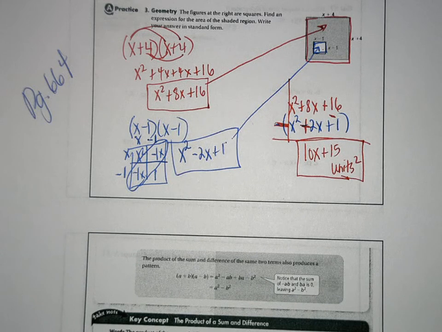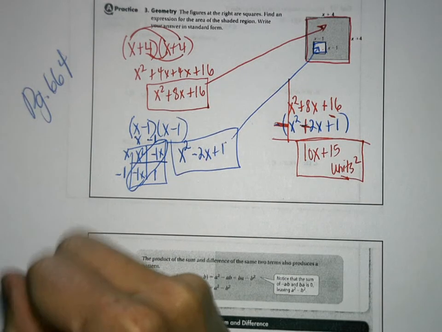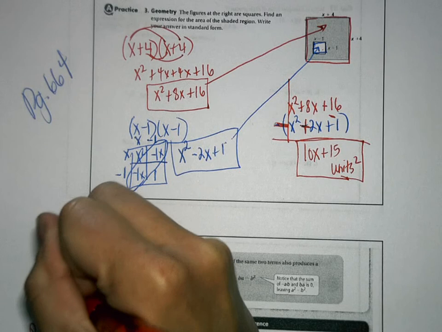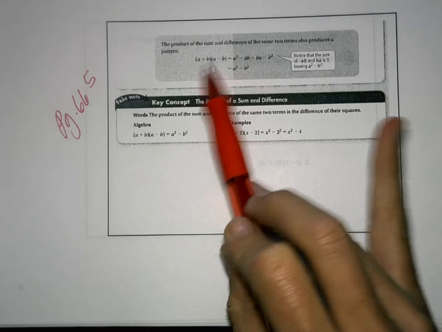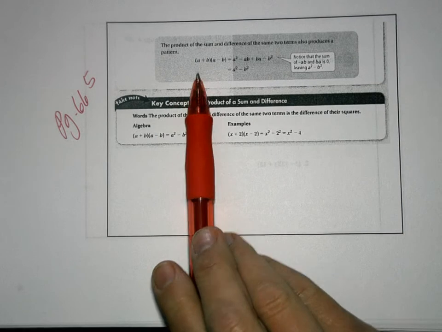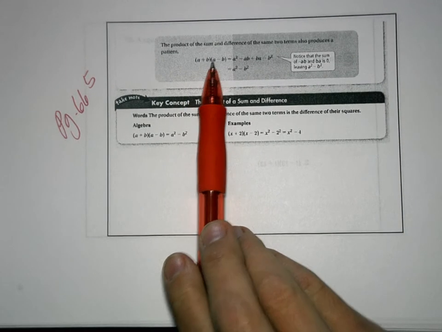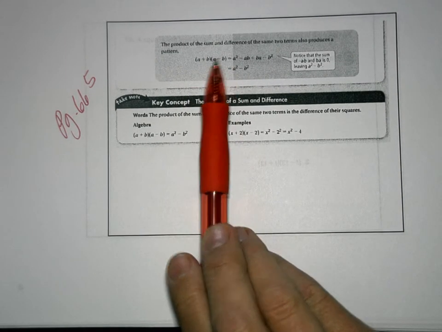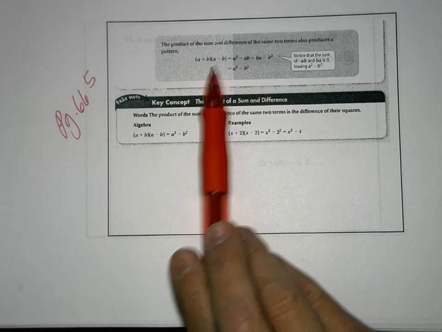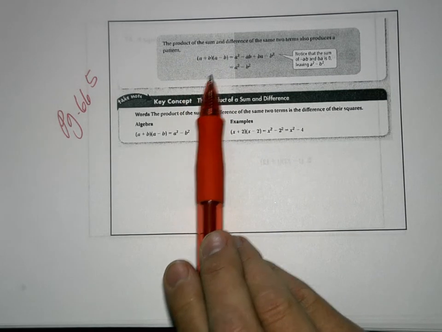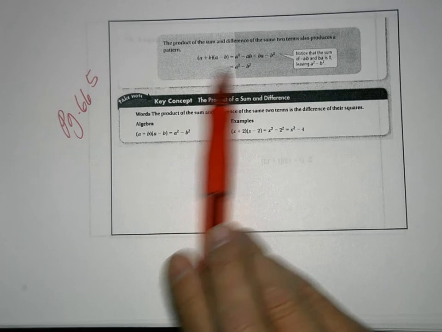Okay. Page 664. Or sorry, 665. So what do you notice about these two parentheses? Do you see on this one that one of them has A plus B and the other one is A minus B? Now, both of the front terms are the same and both of the end terms of the parentheses are the same.